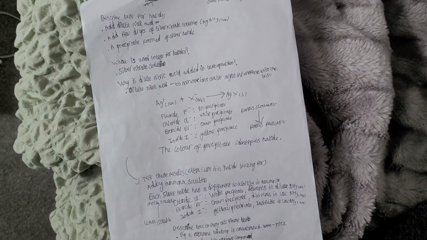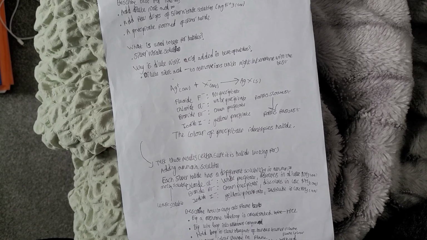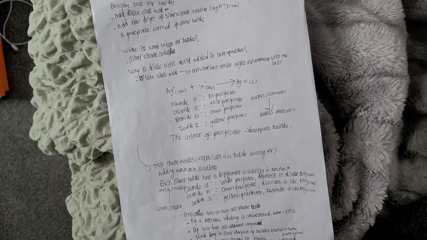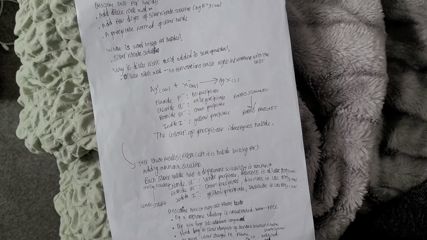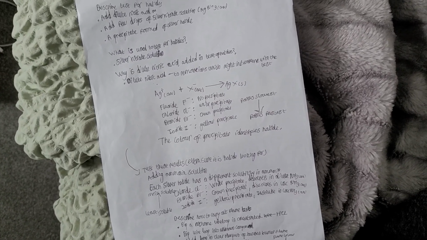What is used to test for halides? Silver nitrate solution. Why is dilute nitric acid added in the test for halides? This is also really important. Dilute nitric acid is added in the test for halides to remove ions which might interfere with the test.